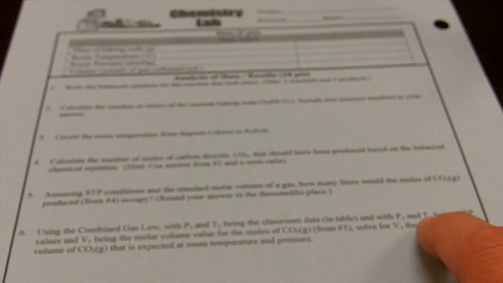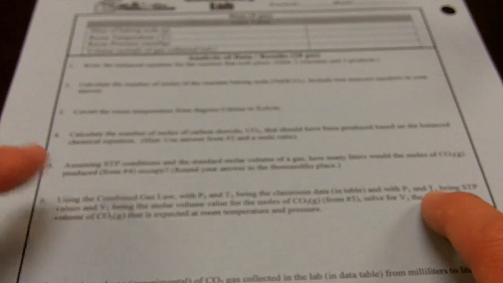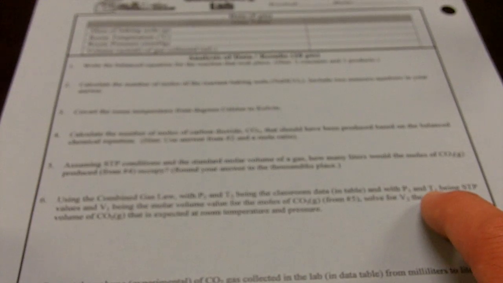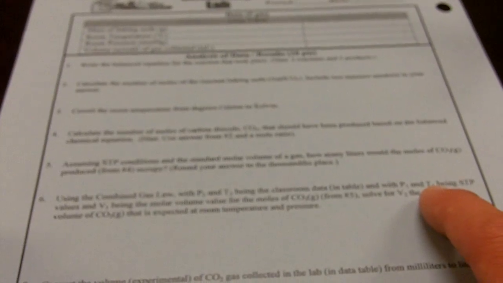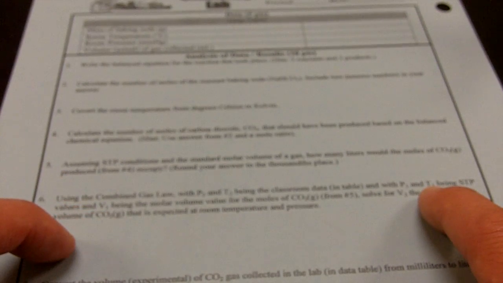For your T1, that's standard temperature. It must be the Kelvin value of standard temperature. So then you'll put that for your P1 and your T1. Your V1, it's stating here that that's the molar volume obtained by the calculations leading up to and including number 5. In other words, your answer for number 5 is your V1. So you put all those numbers together.